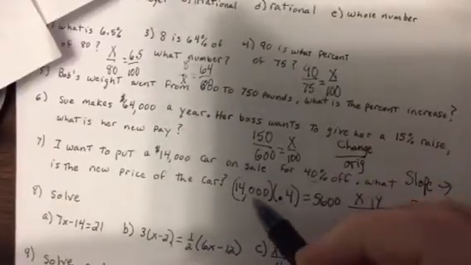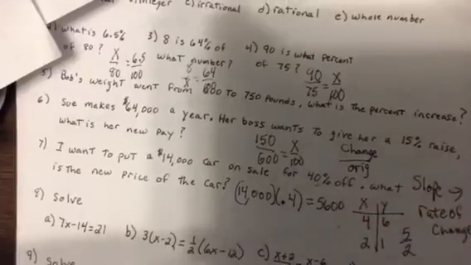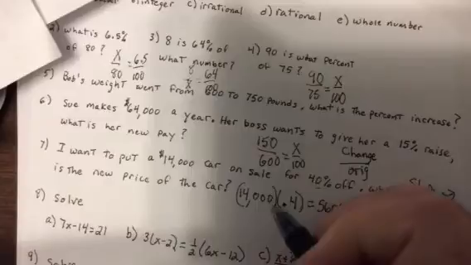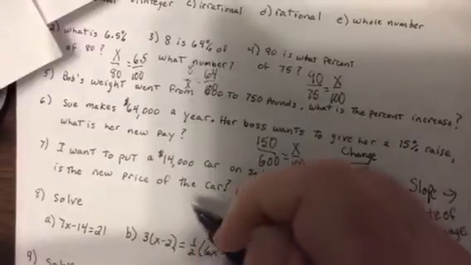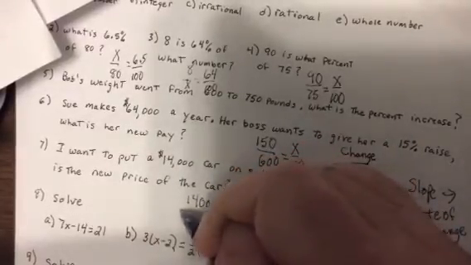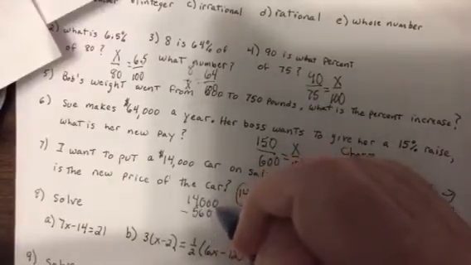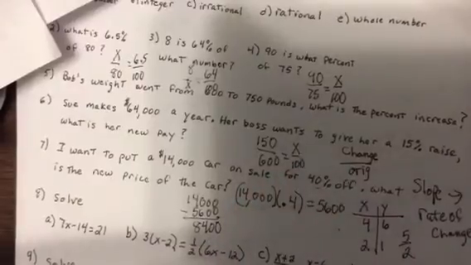Because for 10%, you move the decimal over 1, that'd be 1,400, and then times 4 is 5,600. So that's how much we're taking off. So then you go 14,000 minus 5,600. So that'd be 8,400. So nice little discount.